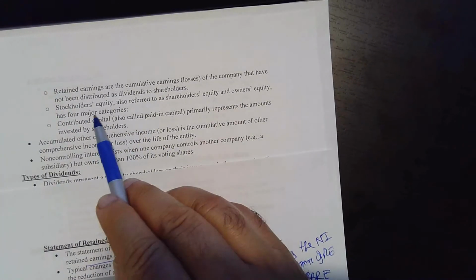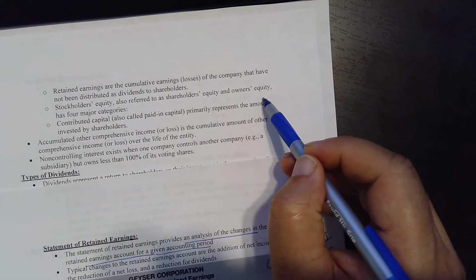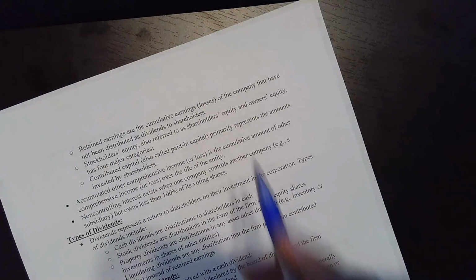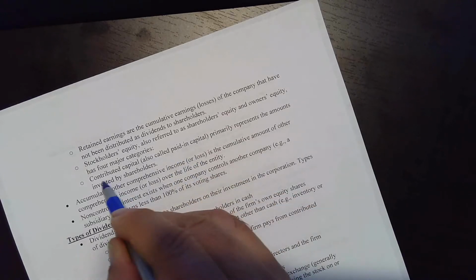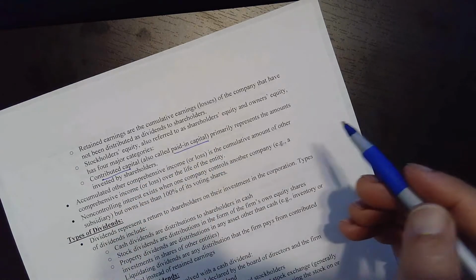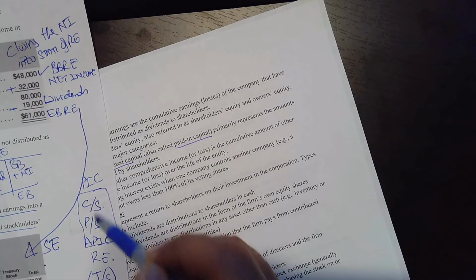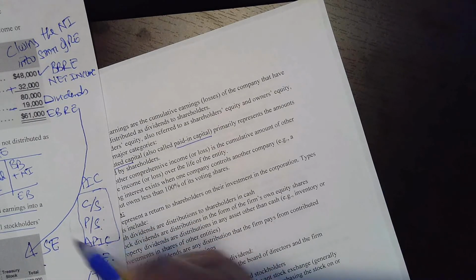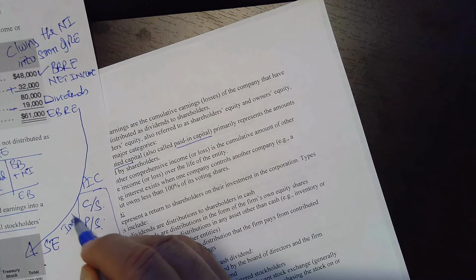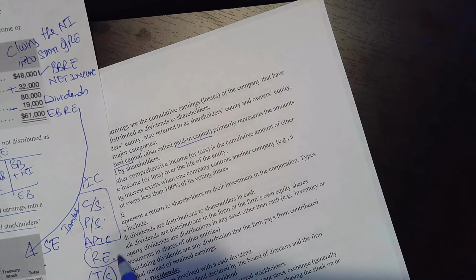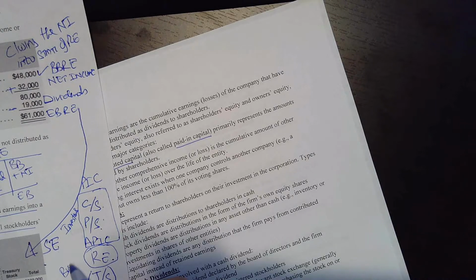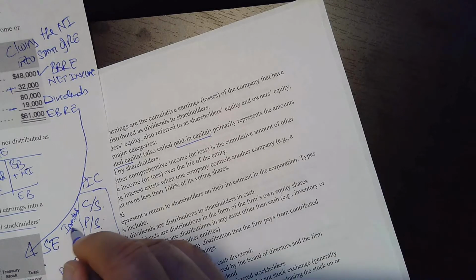And then stock also refers to shareholders' equity, owner's equity, which has major categories. What we're going to talk about here is also called contributed capital, paid-in capital, invested by the shareholders. So this money, the common stock, the preferred stock, additional paid-in capital, is coming from investors. The retained earnings is coming from the business because it's an accumulation. Treasury stock is whatever you have purchased or sold, and dividend is whatever you have given back to the investors.